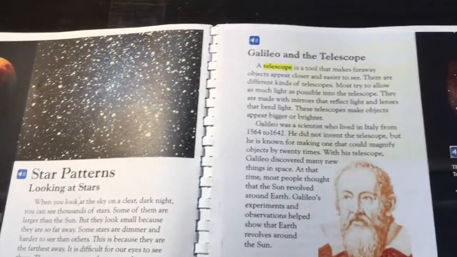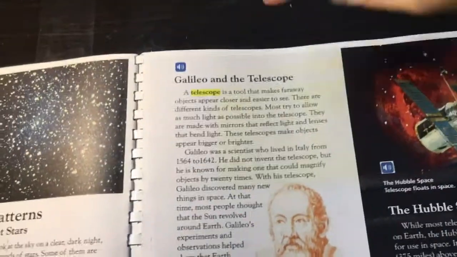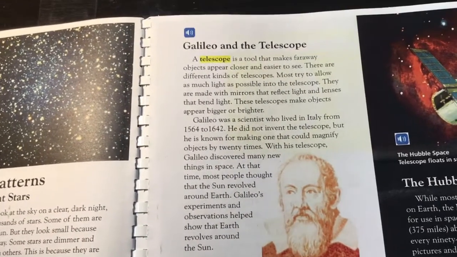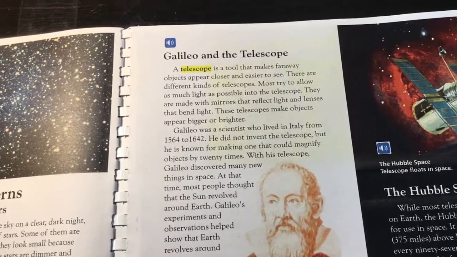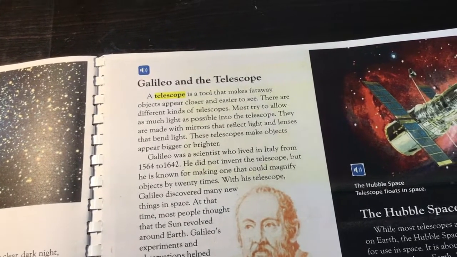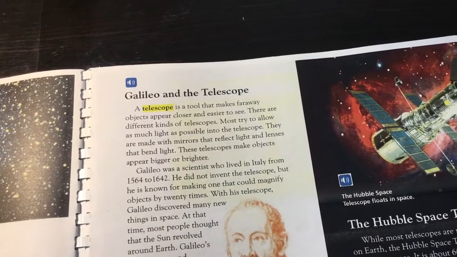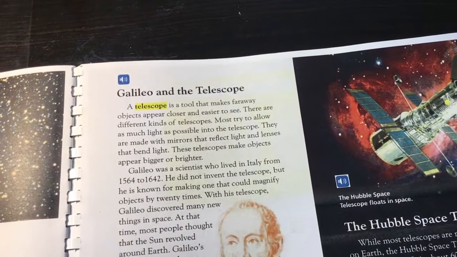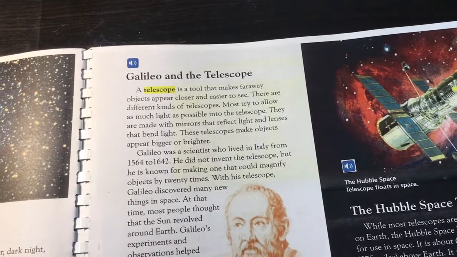Galileo and the telescope. The telescope is a tool that made... Who is it? Well, Galileo made important discoveries about space. He is a man that made important discoveries about space.